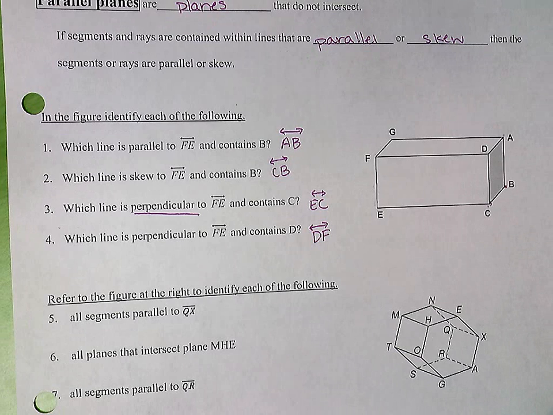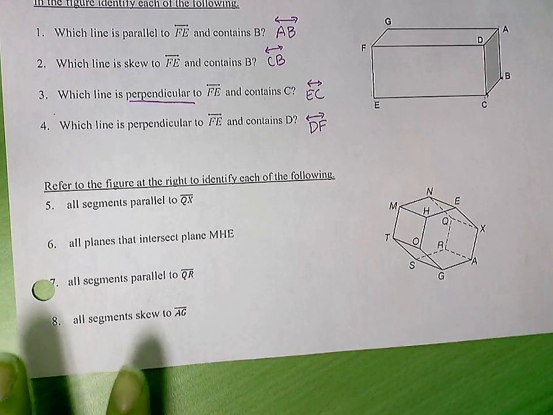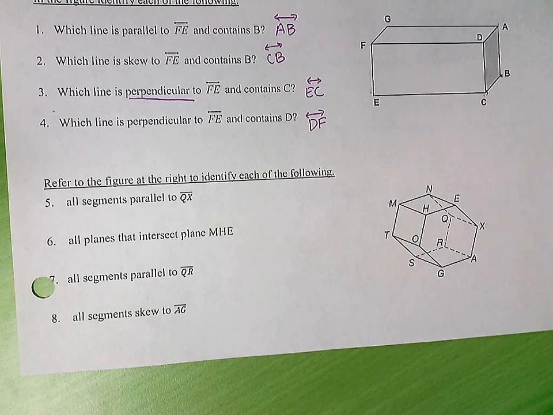Questions on identifying these lines that are parallel or skew? Or perpendicular, I guess. All right. Quiet, please.